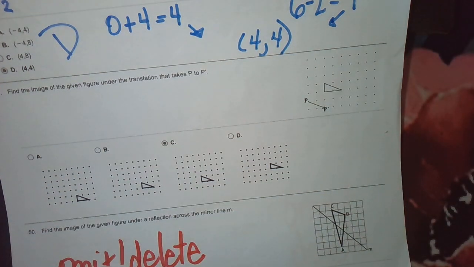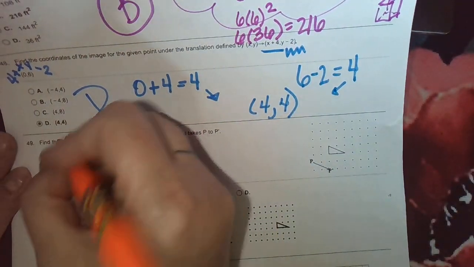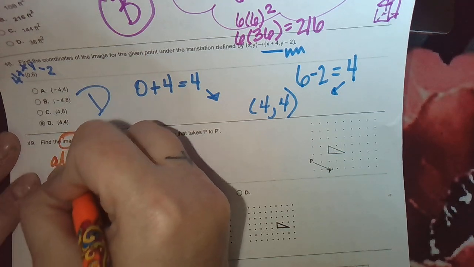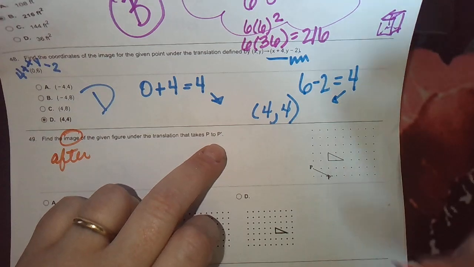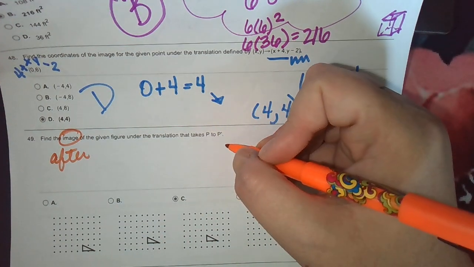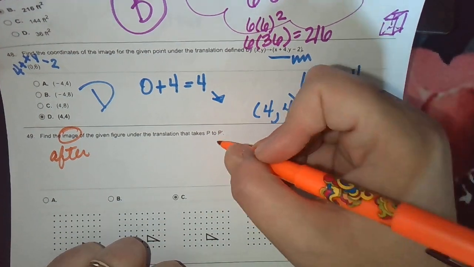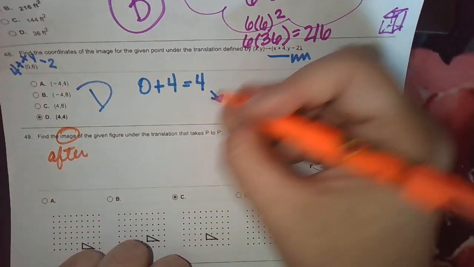Alright, let's look at 49. It says find the image of the given figure under the translation that takes P to P prime. Okay, so image means the aftermath. And then this P to P prime is how we get to the aftermath.